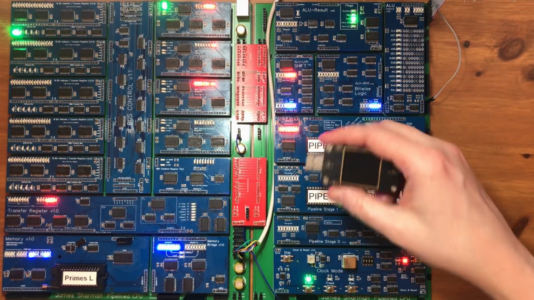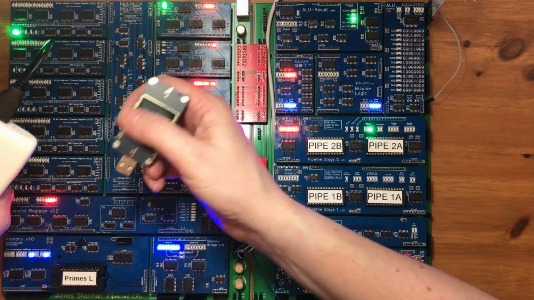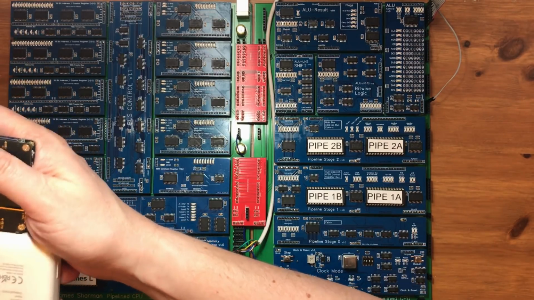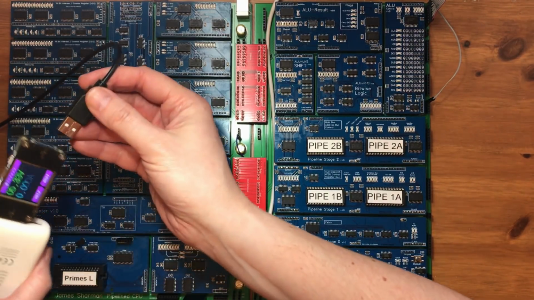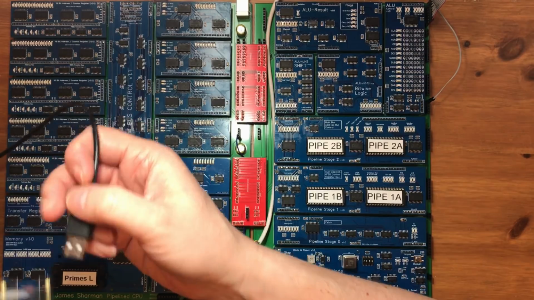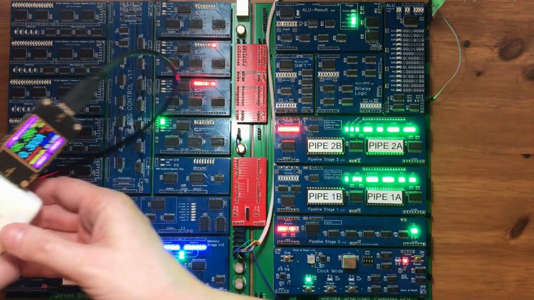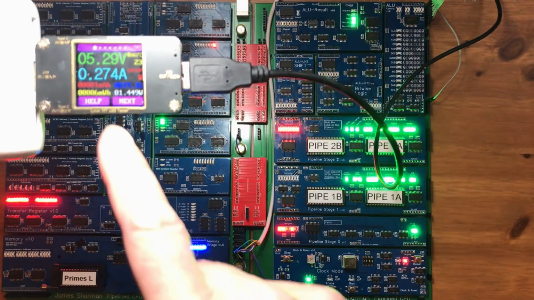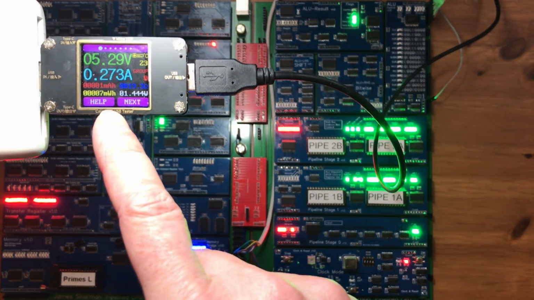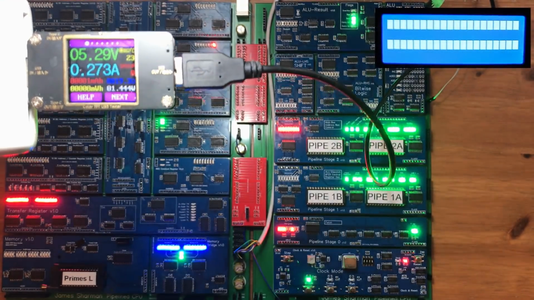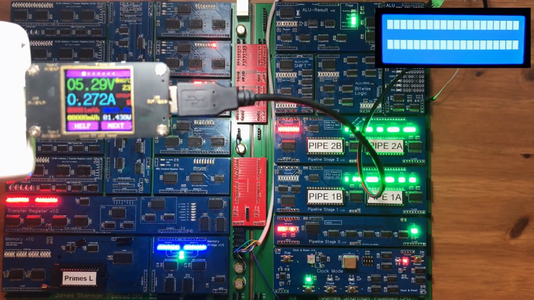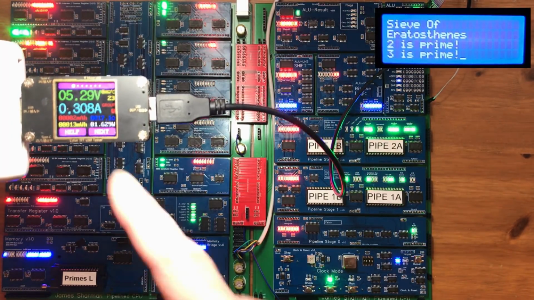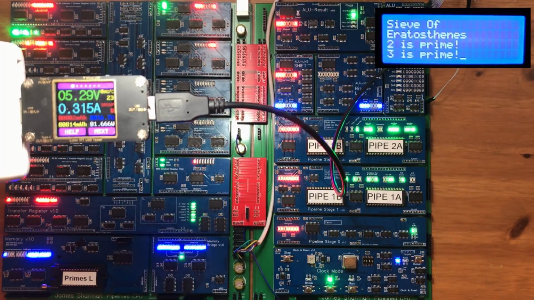All right, I've got here a little module for reading USB power. So I should be able to run the build off this USB power bank and get the current draw from this. Right, so we've got a static 0.273 amps while the processor's idling. Okay, so running in trace mode, I'm seeing it spike up to about 0.4 amps.